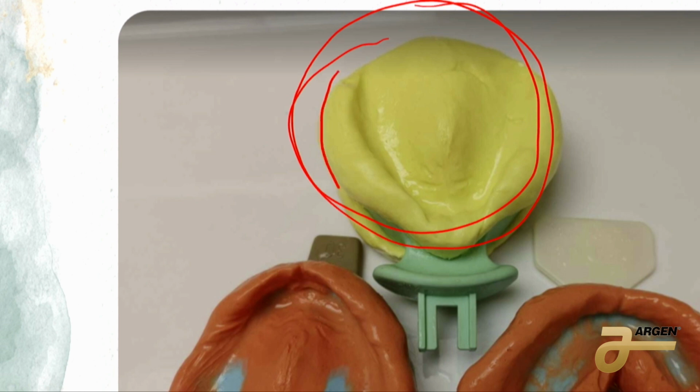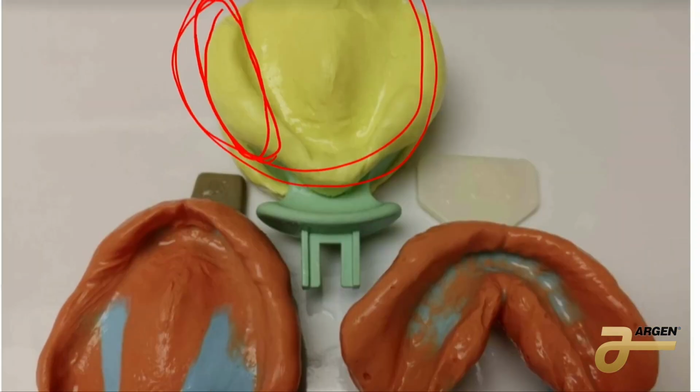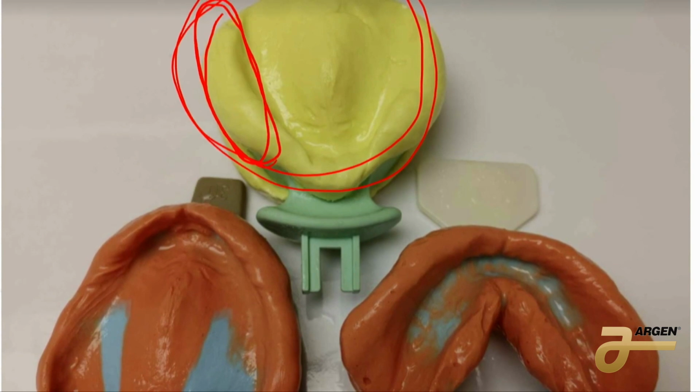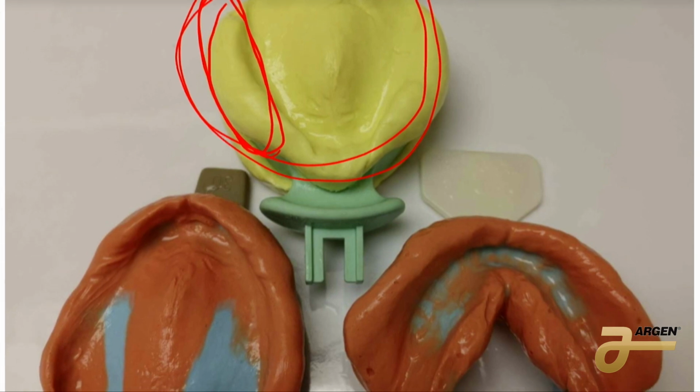All of this is not captured accurately. This is all excess material that's just kind of sitting there, right? We need to be capturing this tissue accurately. Or if we're working with dentists, we need to know who is capturing it accurately and who is not, so we can make our dentures appropriately.